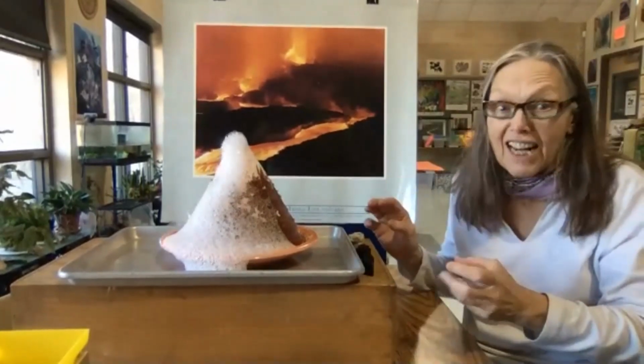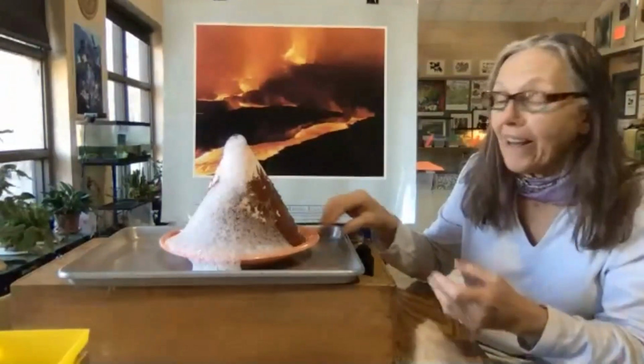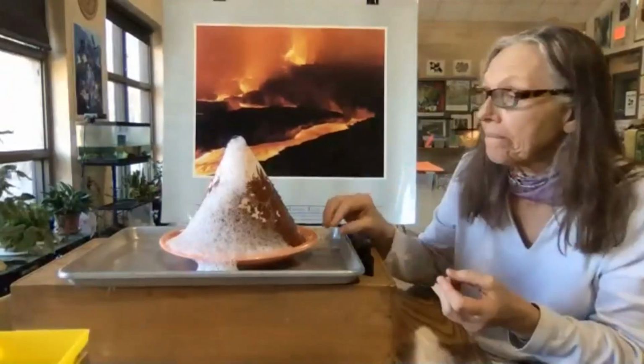Now, a volcano erupts because lava, really hot molten rock, they melted it. Melted rock from inside the earth, so it's really hot, comes out of the volcano. And once it comes out of the volcano, it starts to cool.